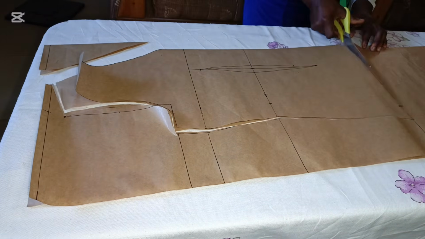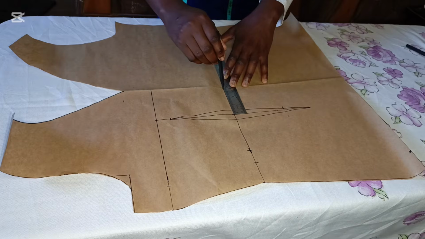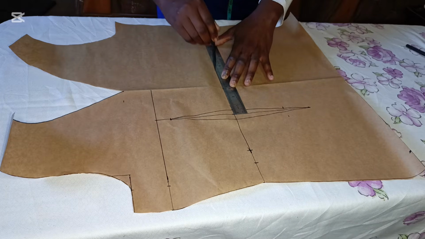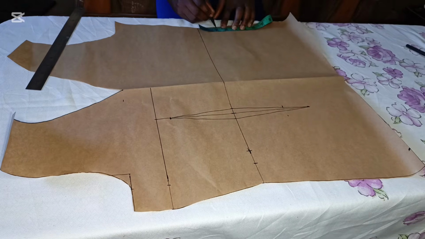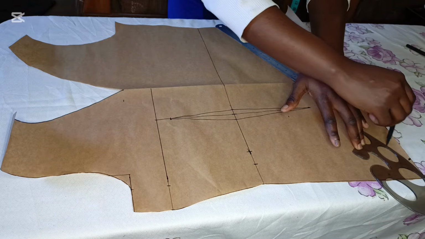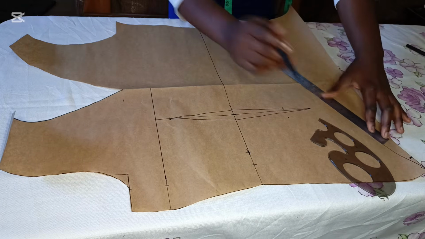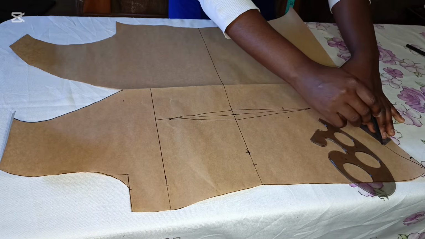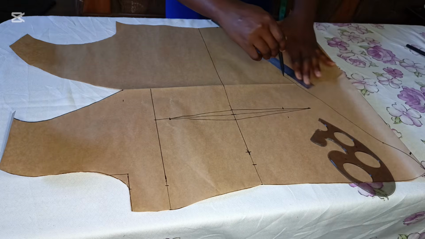After cutting it out, I'm going to open up the folded paper and extend the waistline to the other side because we'll be needing it. Okay, so right now I'm going to measure 2 inches below my waistline. That will be where my asymmetric line will be starting from, and I'm going to use my curved ruler to get a curve along that line so that it won't just be a sharp edge.